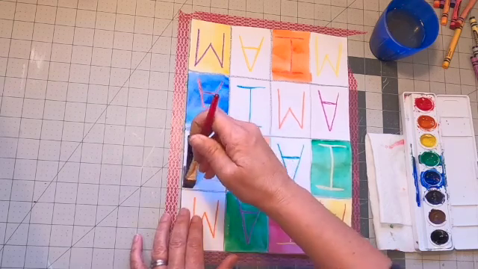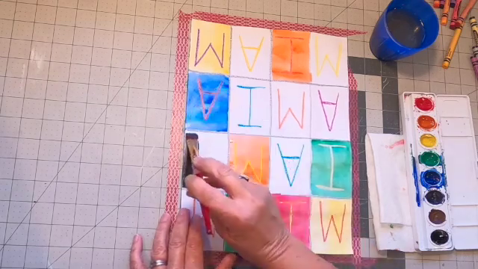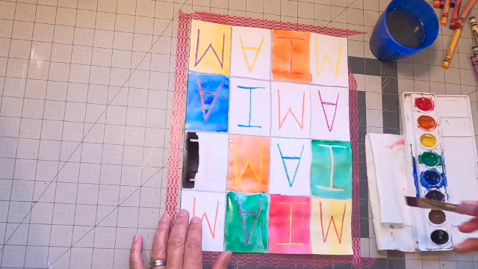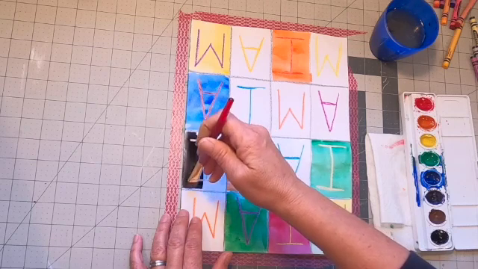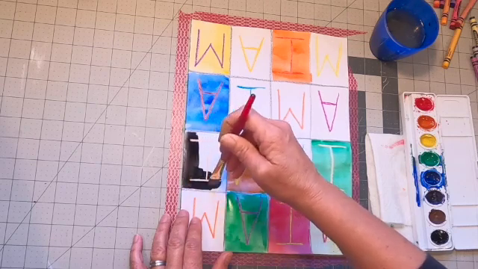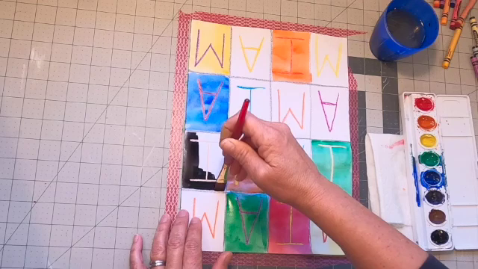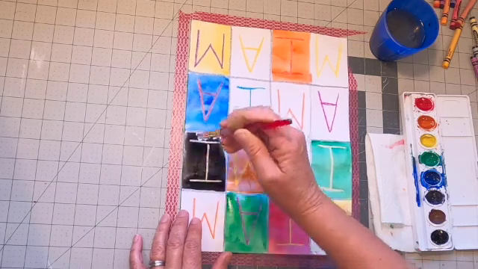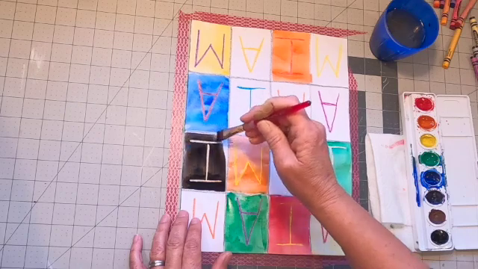There is the black, and look at how that peach just really pushes right through that dark black paint. It's pretty cool how that happens.